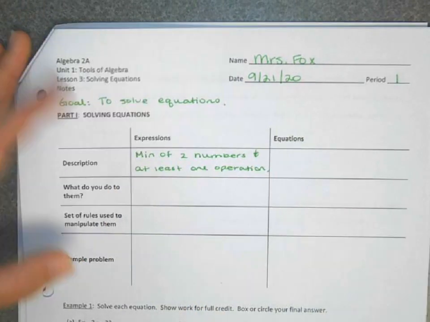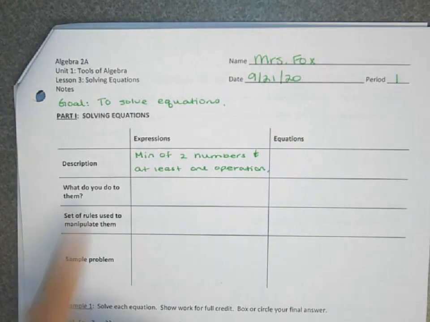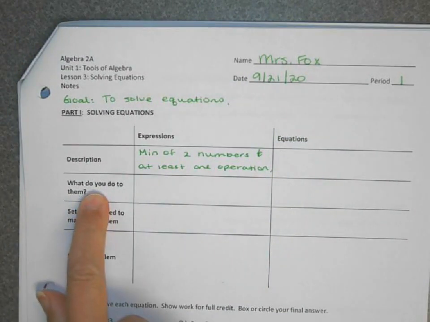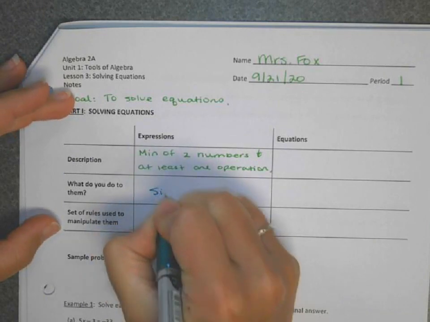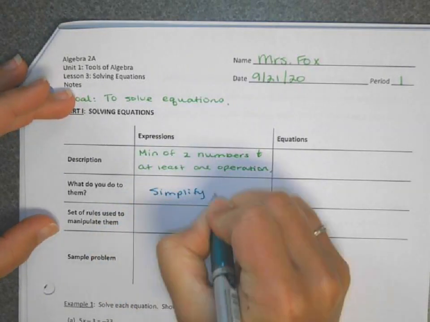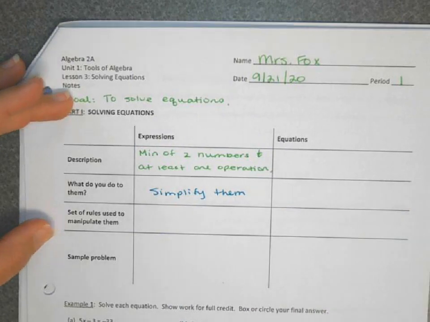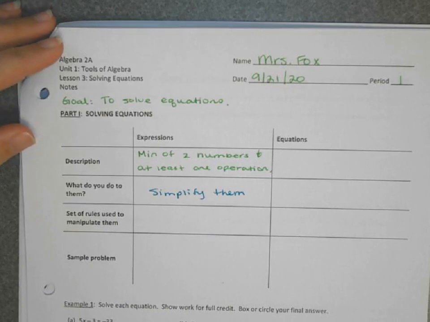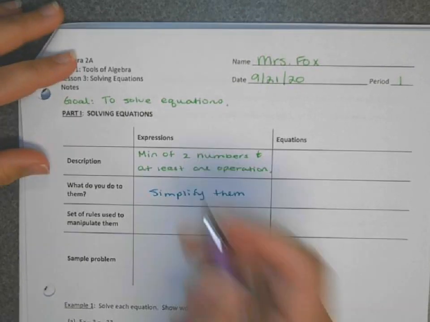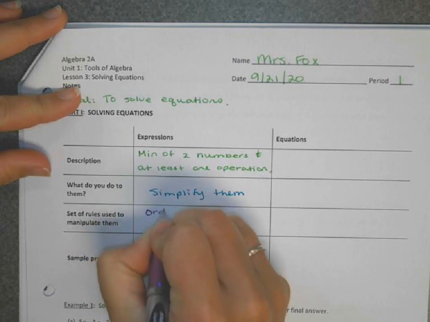And we worked with expressions last week. And what did we do with them? We simplified them. So we did the operations, we got it down to a single number. So that's what we did with them. We would simplify them. Okay. What did we use to simplify them? Remember that phrase? Anyone? PEMDAS, yeah. So which are the order of operations?